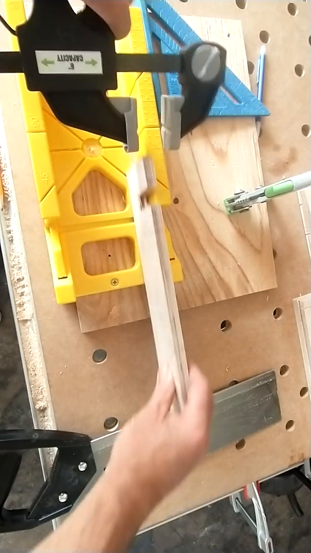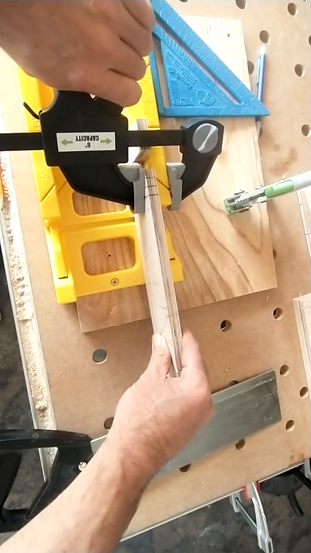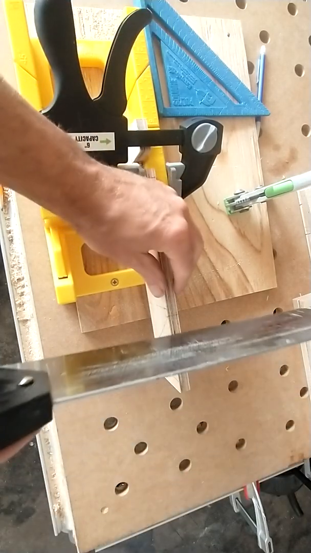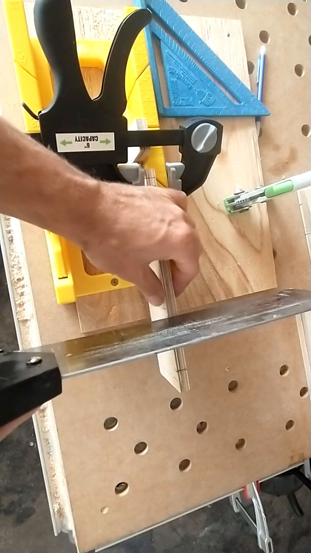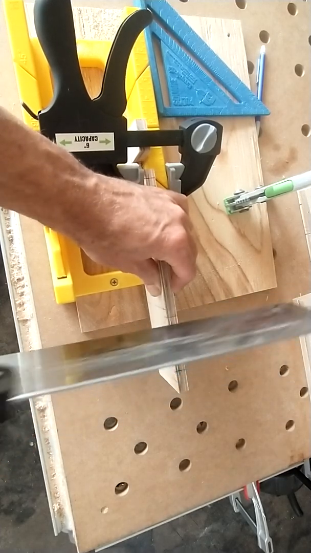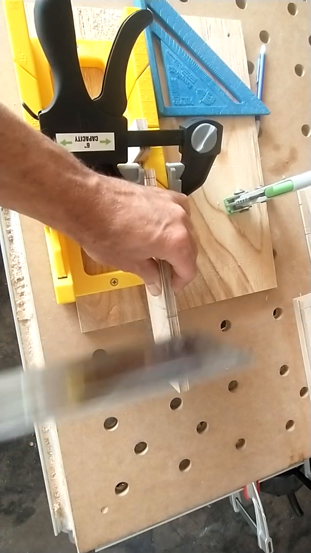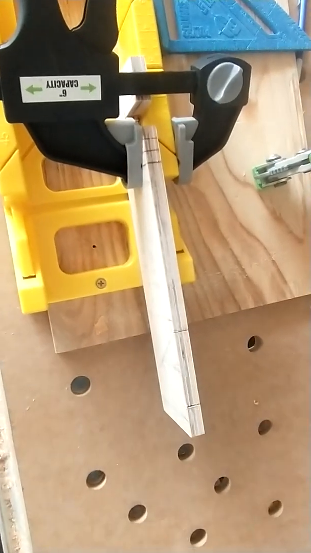So I'm going to clamp this again. I'm just going to keep my saw upright right now. Pull back just on the inside of this 90-degree line until it goes all the way through. Okay?